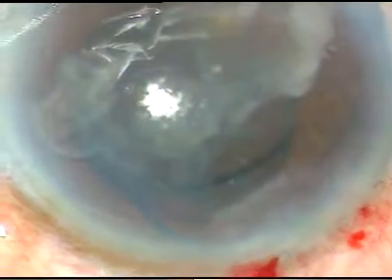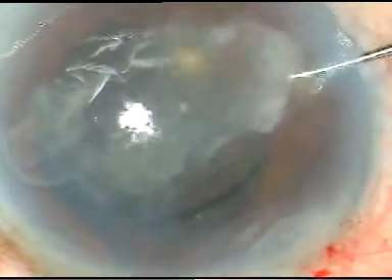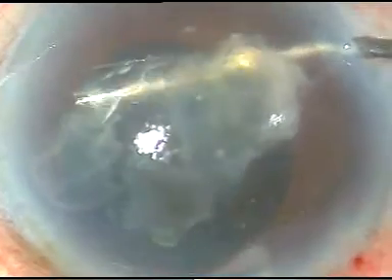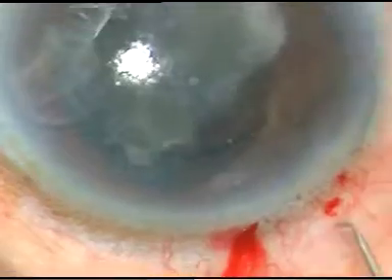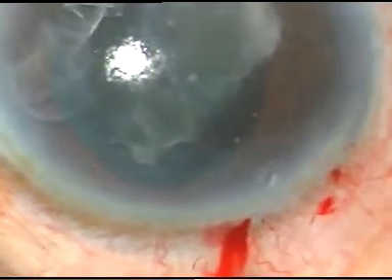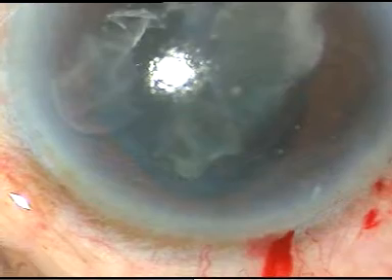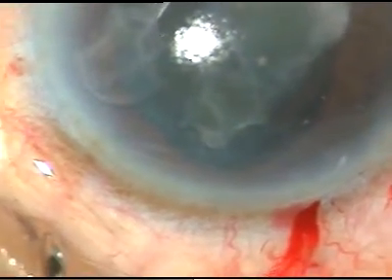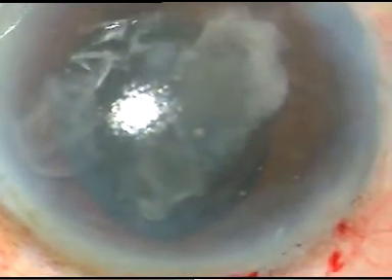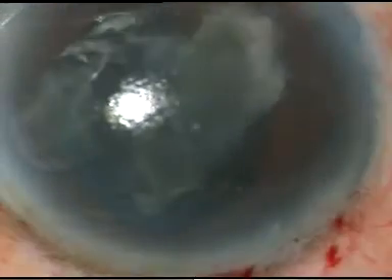So I make the area clear, all the epinuclear material that was there. I remove it, I push it towards 6 o'clock and make this free, and now the lens is in the sulcus.